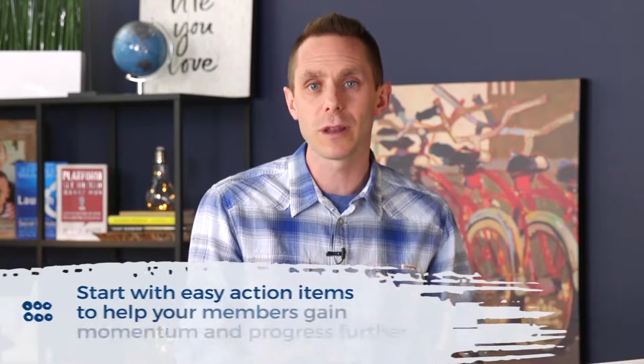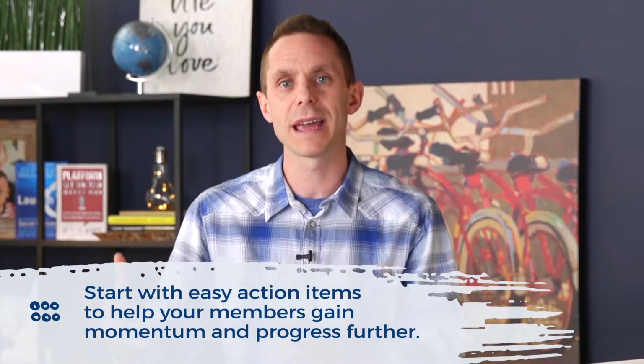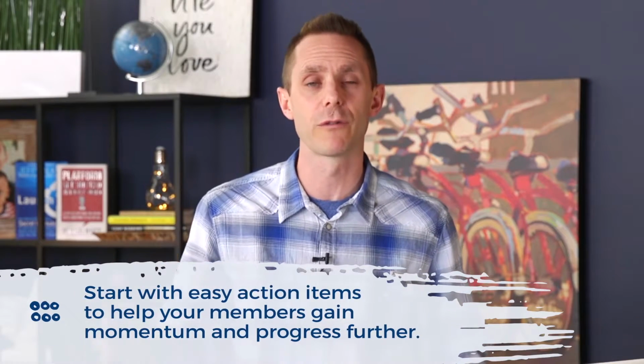Now here's a little tip. When you're defining these action items, one of the things that I recommend is that you make the ones in the beginning easy. Because the easier they are, the more likely people are going to do them. And the more likely they do them, the more momentum they get on their side, and the more momentum they have, the more progress they will make overall.